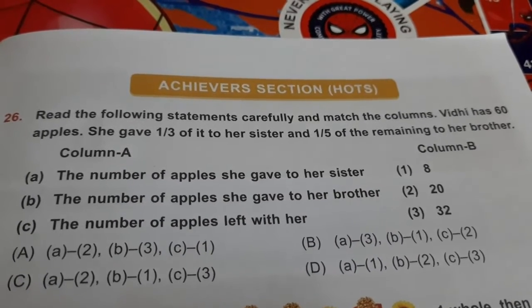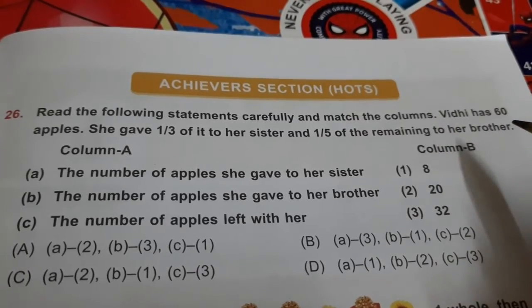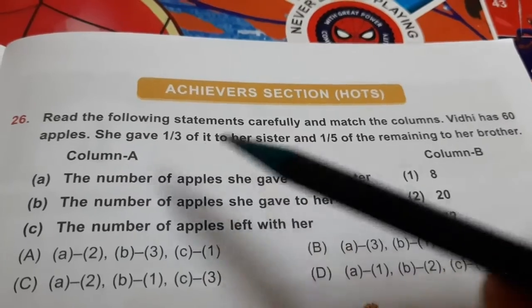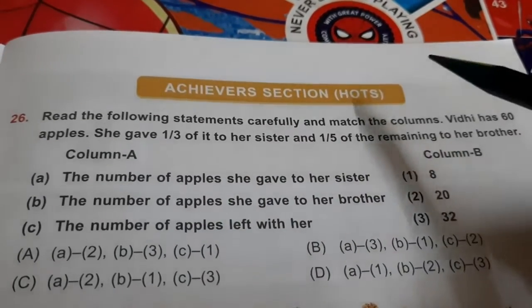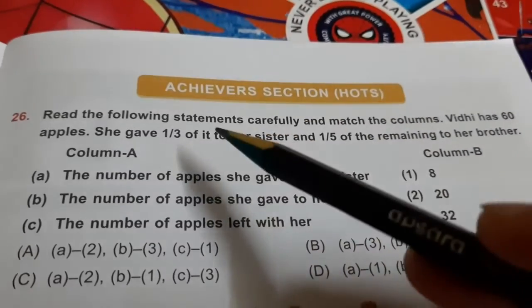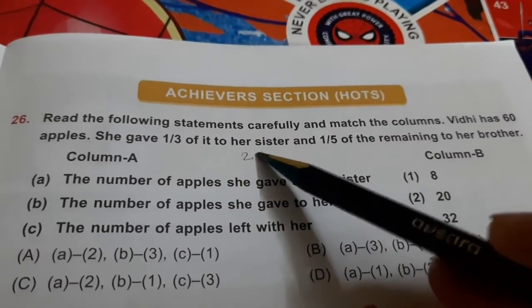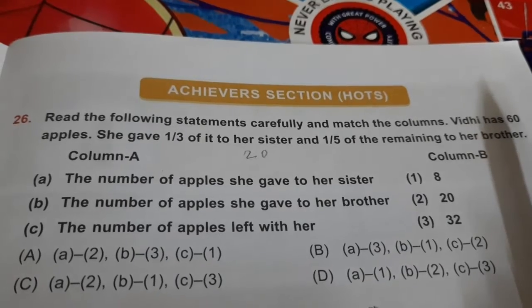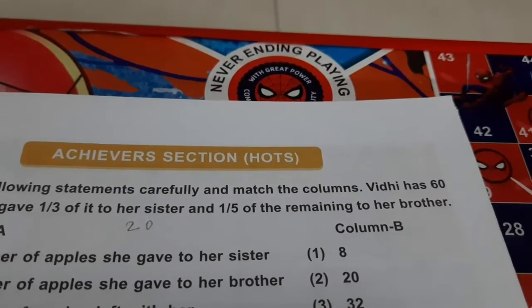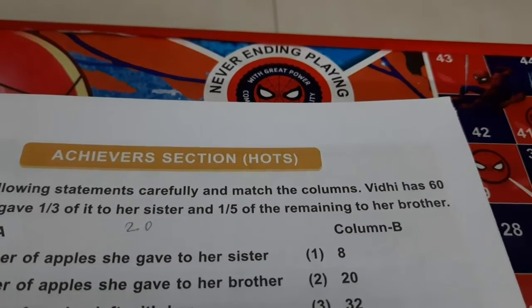So she has 60 apples. She gave 1/3 of it to her sister. So 1/3 of 60, which means 60 multiplied by 1 upon 3, which is nothing but 20. So 20 apples were given to her sister. There is a catch in this particular question. She has given 1/5 of the remaining to her brother.